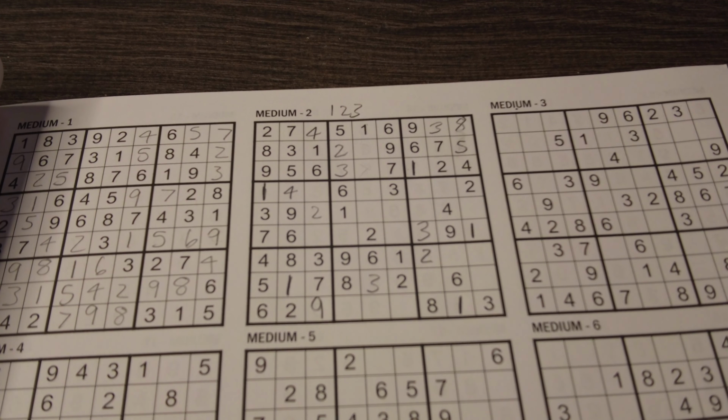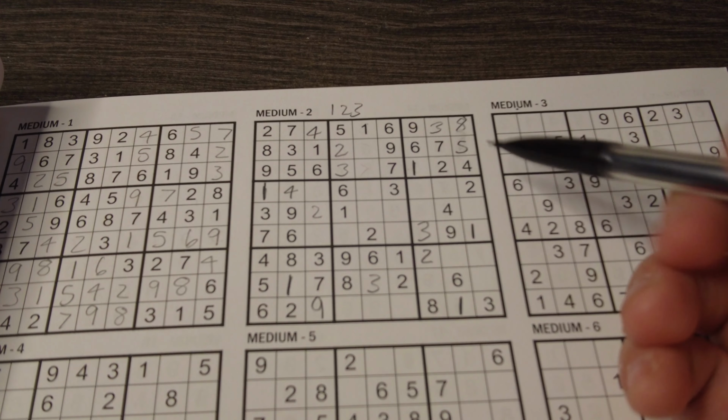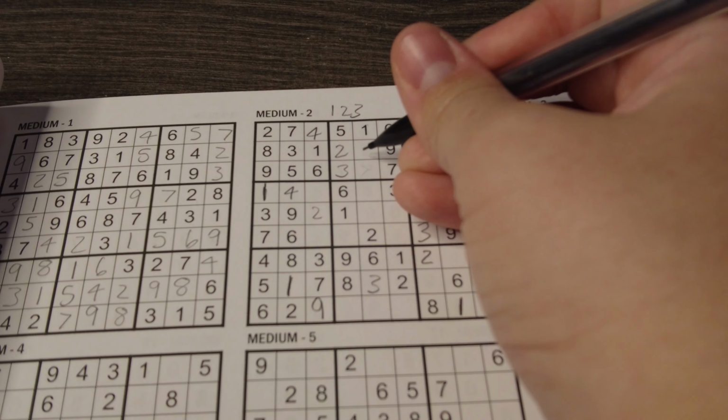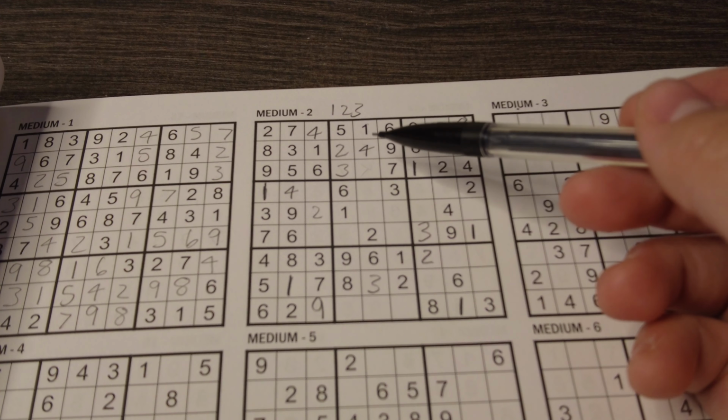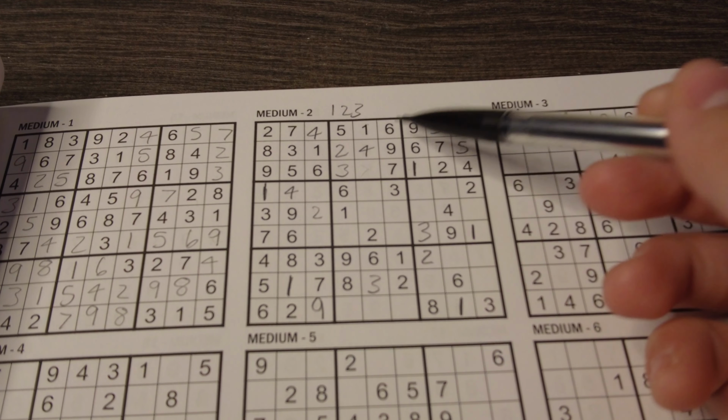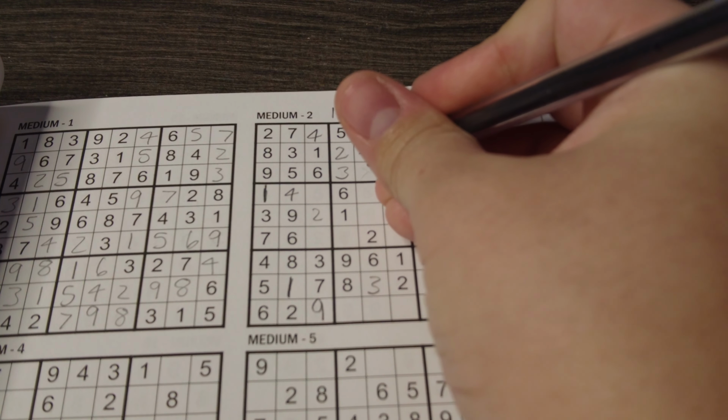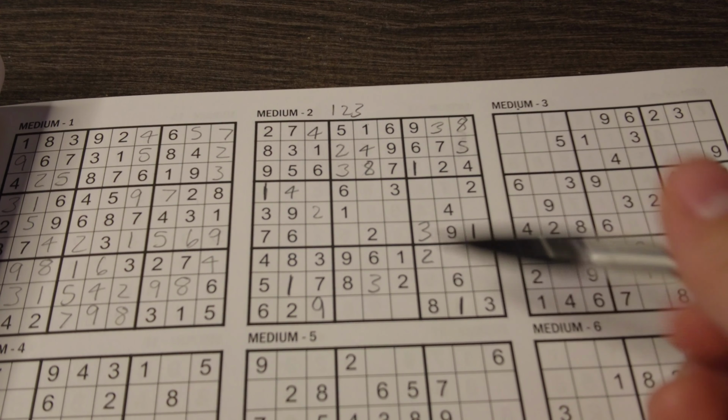Let's see if we can solve some 4's. I can already tell that since there's a 4 here, we have to put the 4 here. And then we're just missing one number. 1, 2, 3, 4, 5, 6, 7. We're missing an 8.